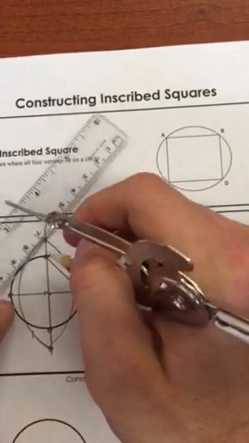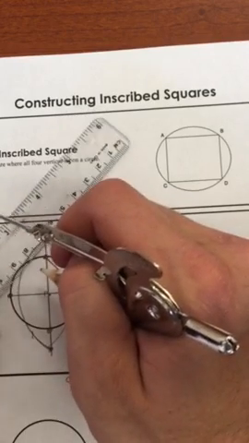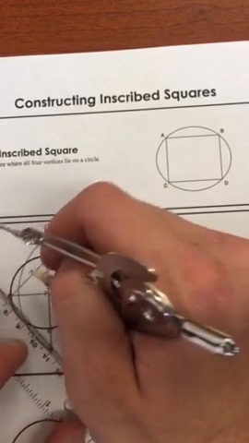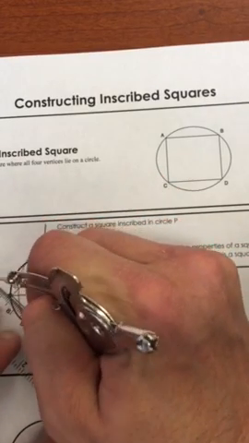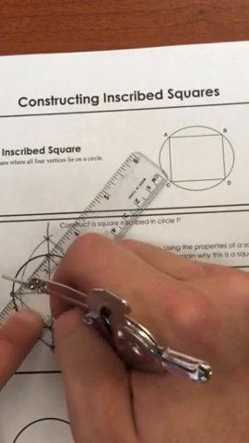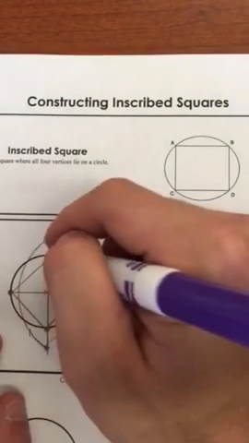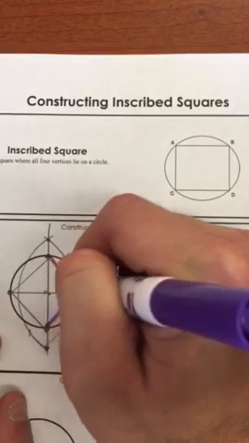Connect, connect, connect, connect. You'll see here, I have now inscribed a square. Check it out. Ooh, doesn't that look like a pretty square?